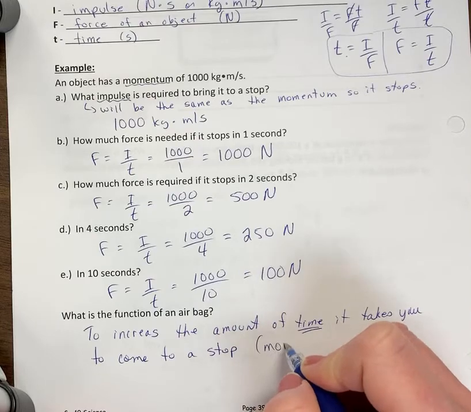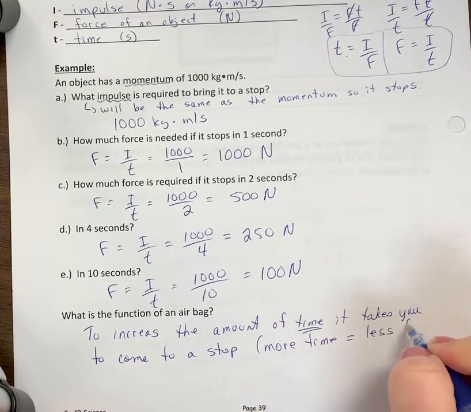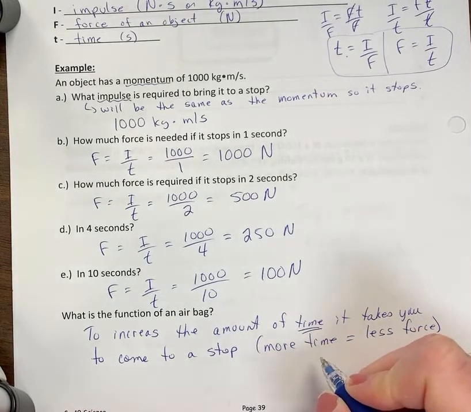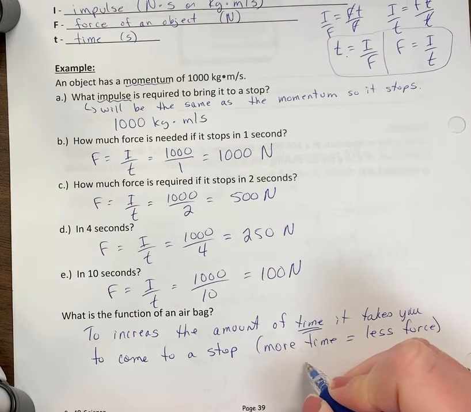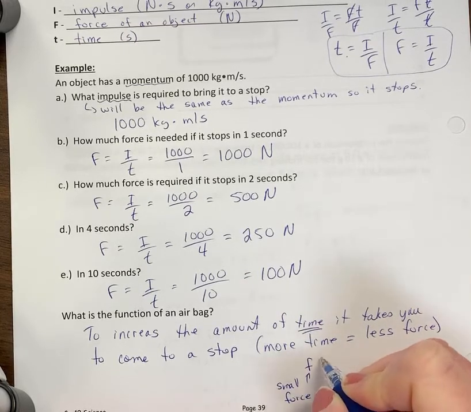So if you have more time, that's going to equal less force, so that's going to be safer for you, okay? So if you think about it, you would have a small force, to the left, times, right? Because impulse is force times time. So I should make that still left.